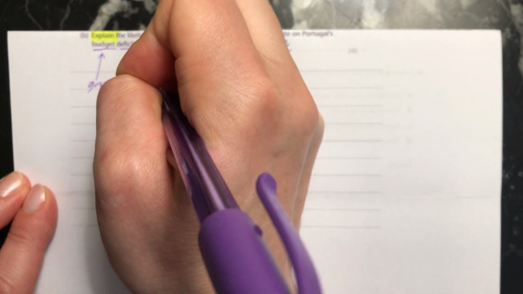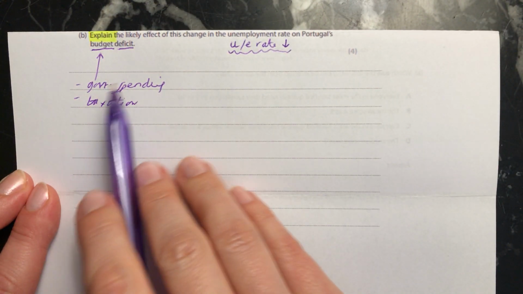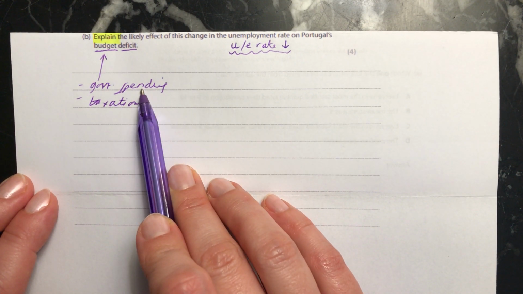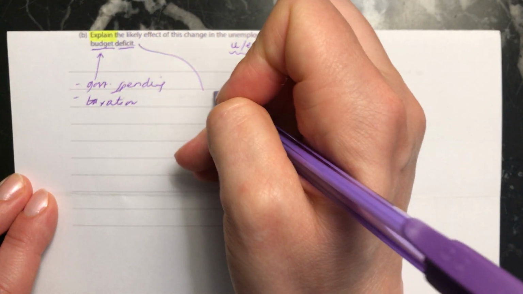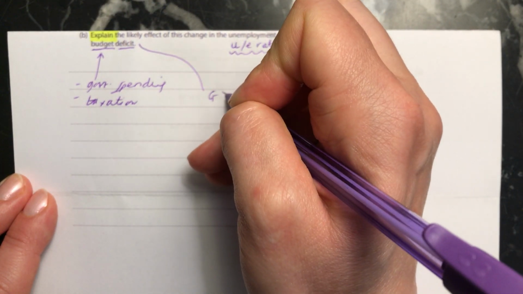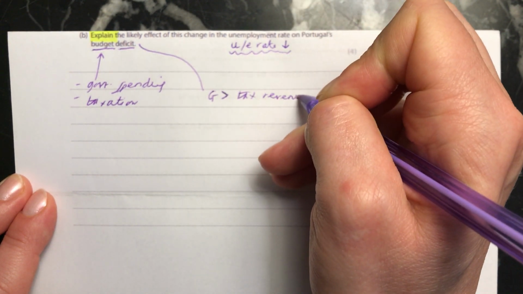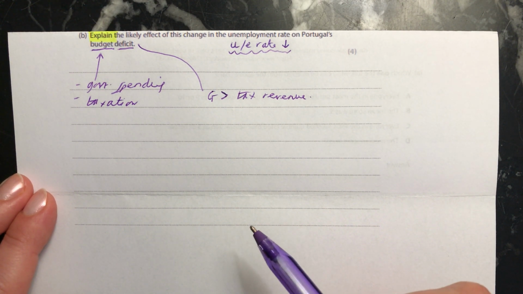Remember that the budget is all about government spending, and it's also about taxation. So the budget is about how much money comes into the government and how much they choose to spend and what they're spending that on. If you have a deficit, that means that your government spending is greater than the tax revenue that you're collecting in. That's just the basis of the theory behind the question.